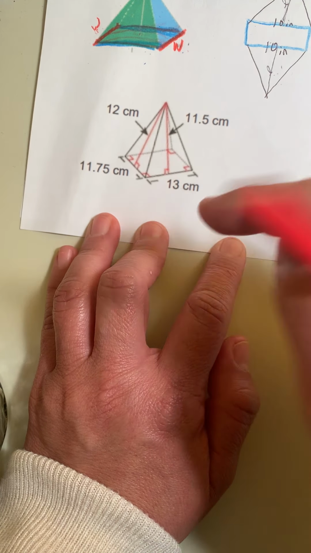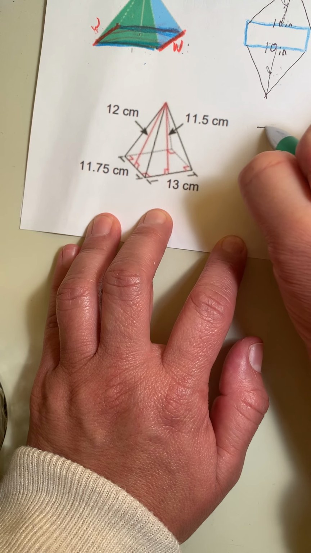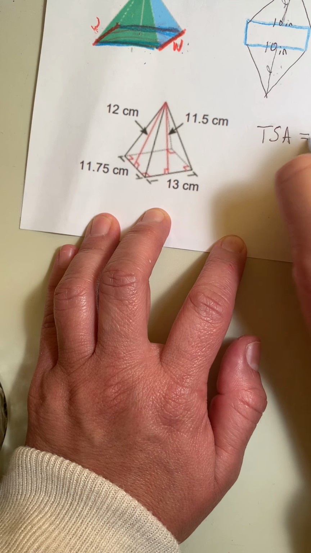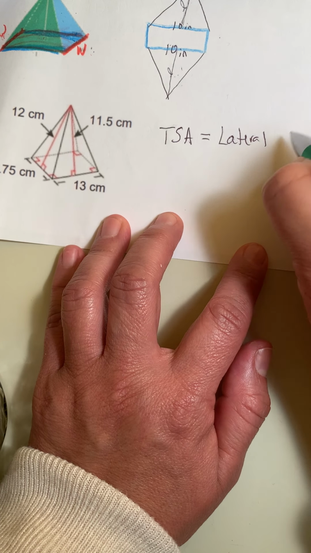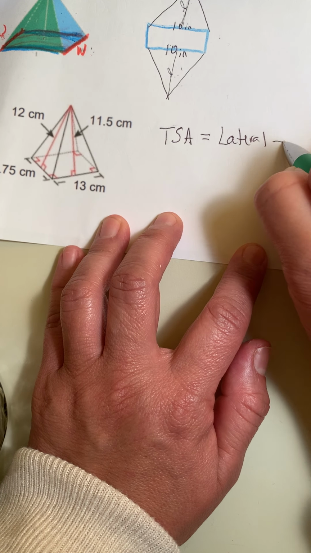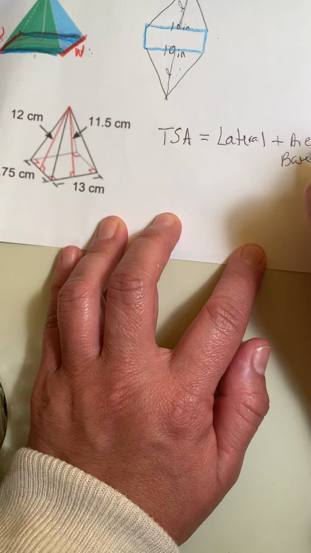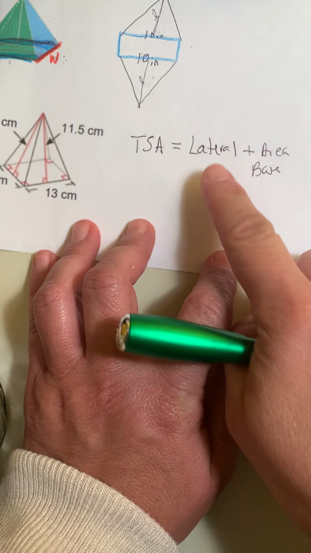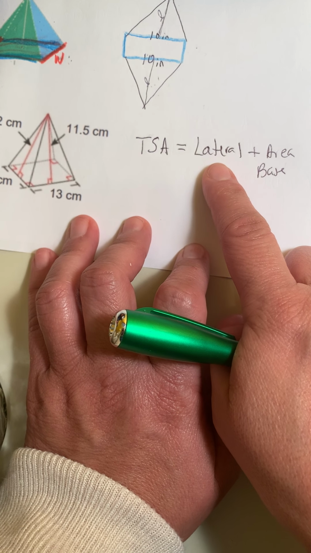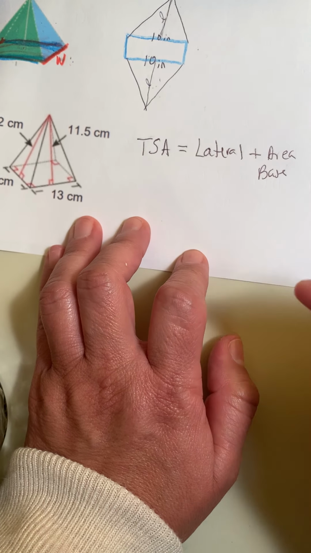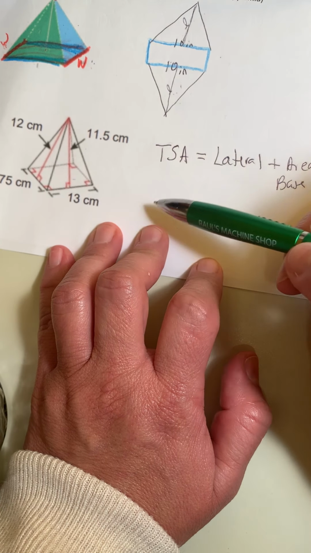So let's look at this pyramid. This one has dimensions, so we're going to find the total surface area. To find the total surface area, first you have to find the lateral surface area, and you add the area of the base. Okay, so let's find the lateral surface area. The lateral surface area depends on the shape. It's the area of all the sides, of all the faces.